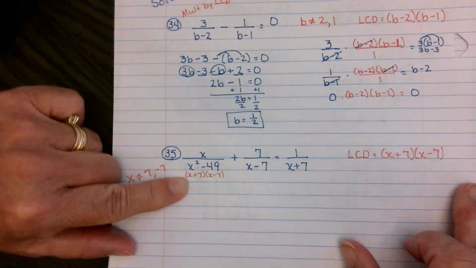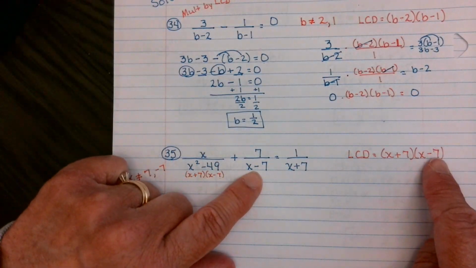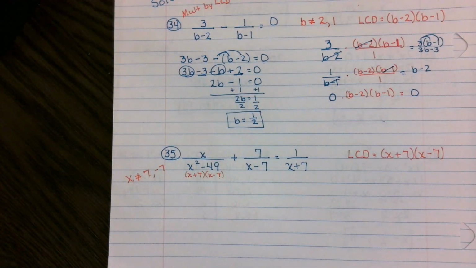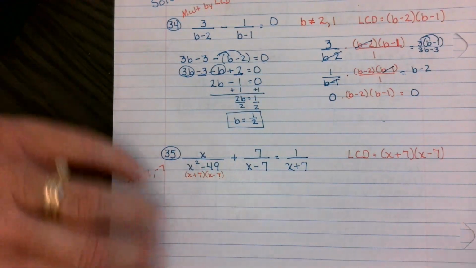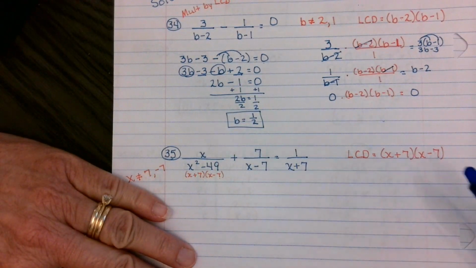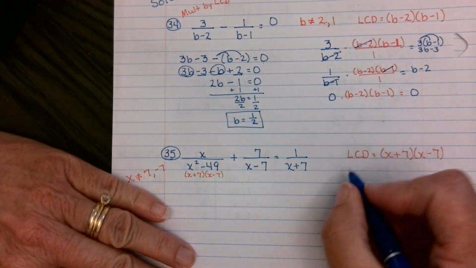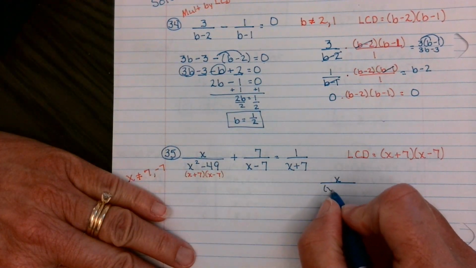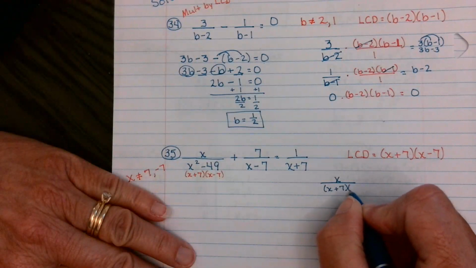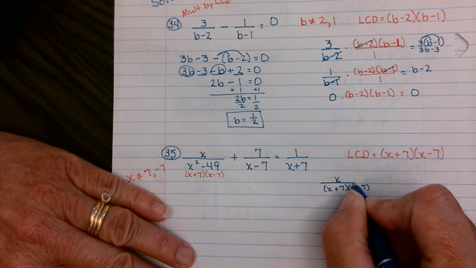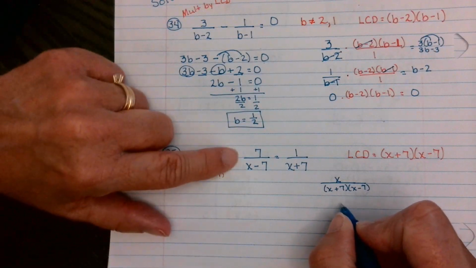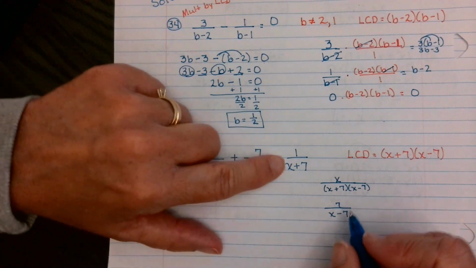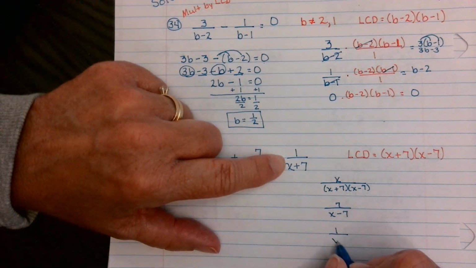Do we already have an x minus 7? Yeah, we don't need another one. Do we have an x plus 7? Yes, we don't need another one. Okay, so you're going to take each of these and multiply it by that. So we're going to have x over, I'm going to write the factored form. I'm just going to list them over here. List this, then I'm going to list this one: 7 over x minus 7, and then 1 over x plus 7.